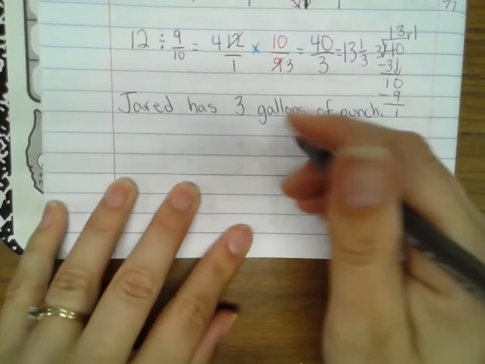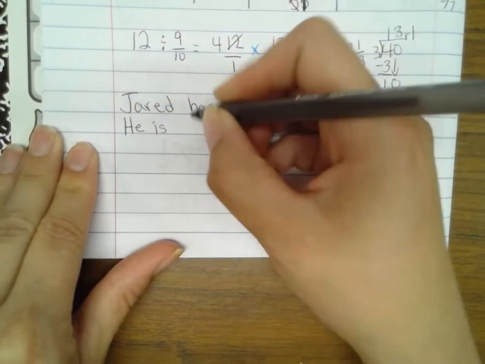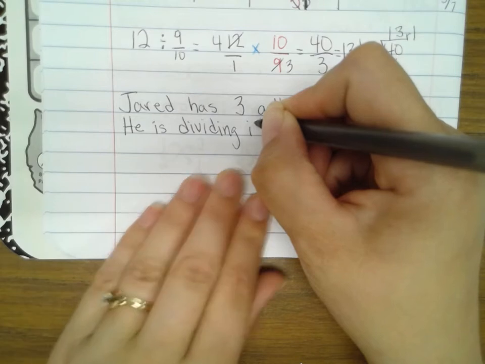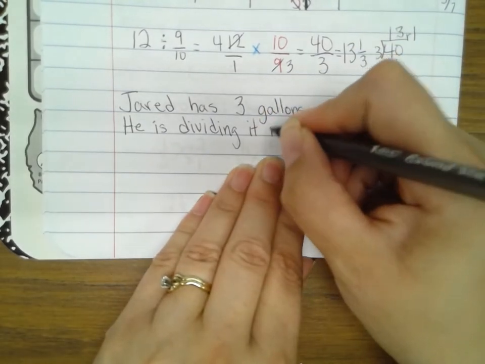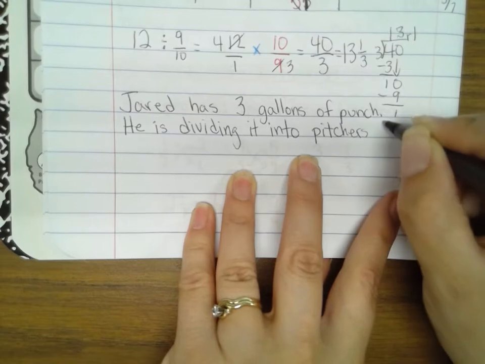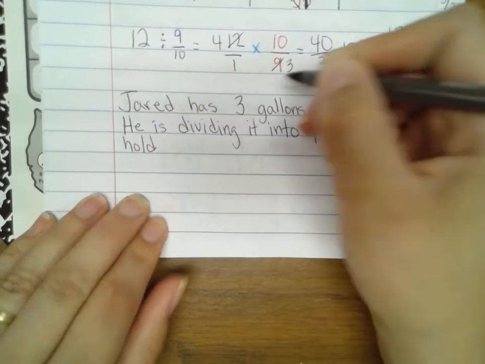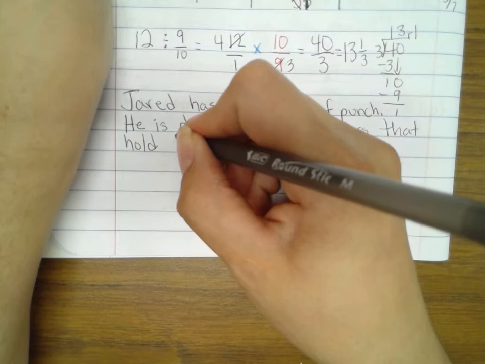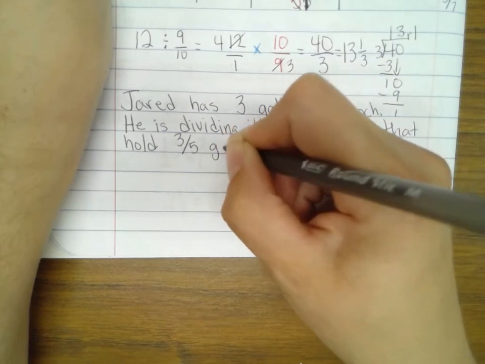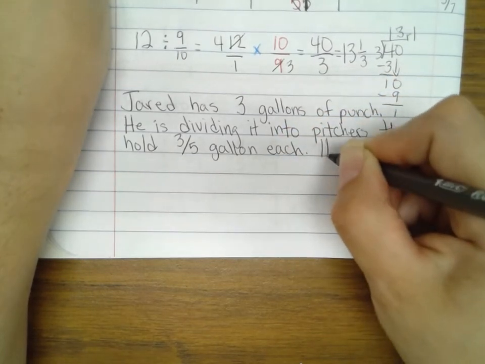He is dividing it into pitchers that hold 3/5 gallon each. How many pitchers does he need?